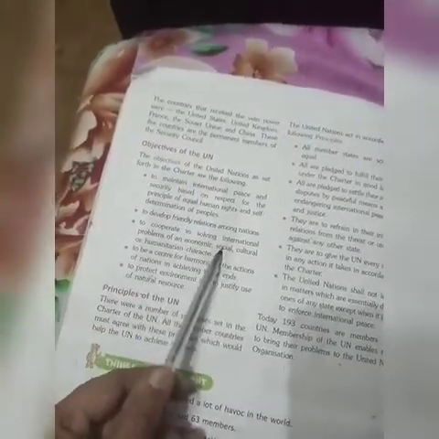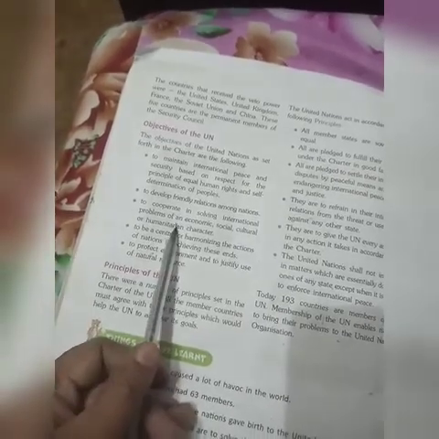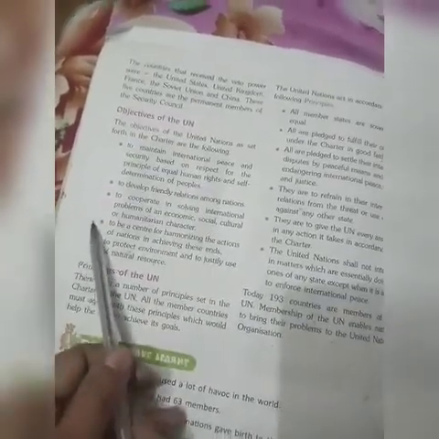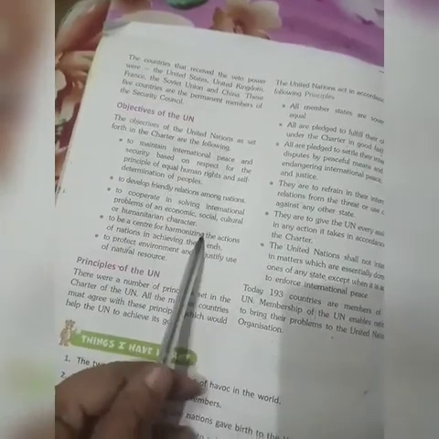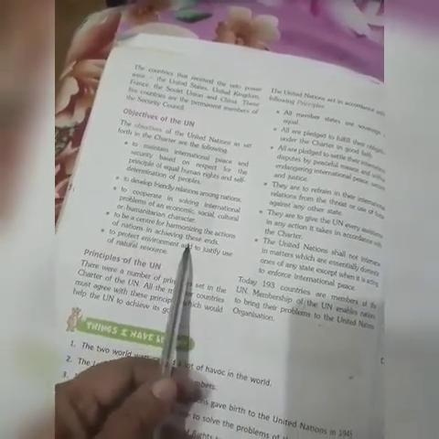Then to develop friendly relations among nations. There should be friendly relations among nations to cooperate in solving international problems of economic, social, cultural or humanitarian character. Then to be a center for harmonizing the actions of nations in achieving these ends, to protect the environment and to justify use of natural resources.